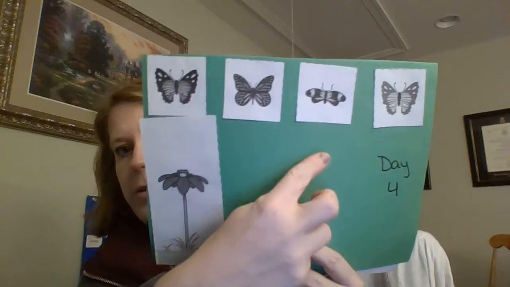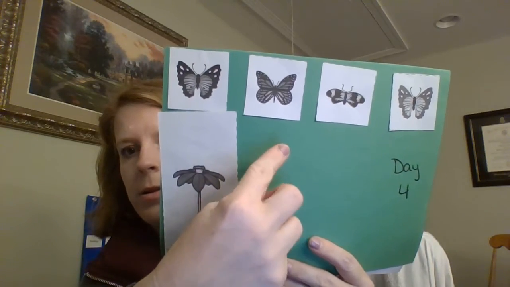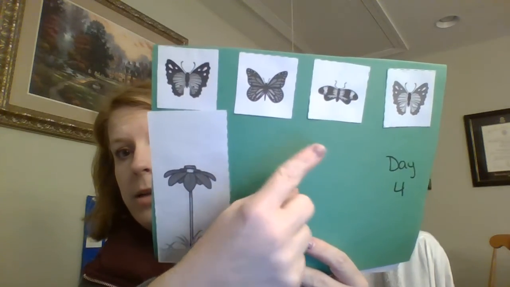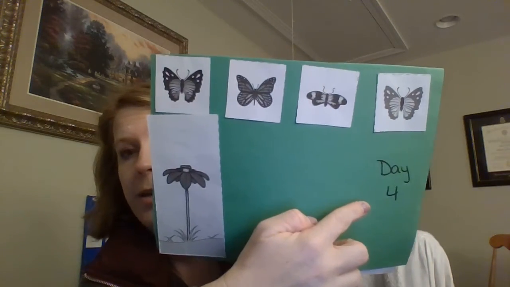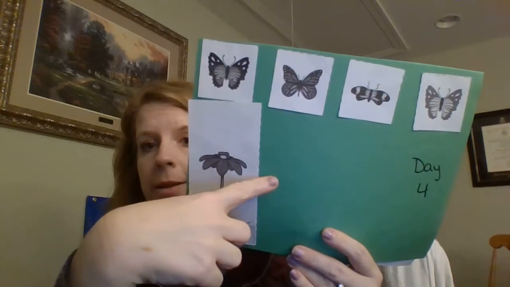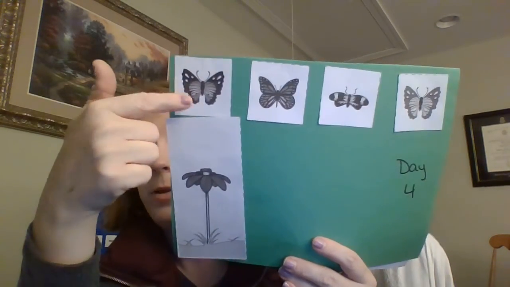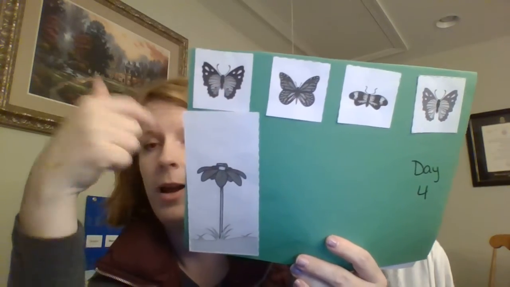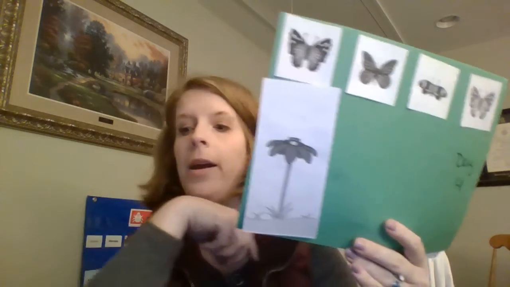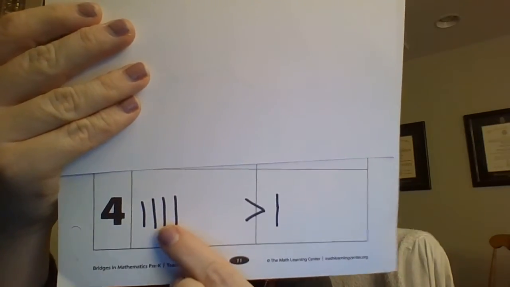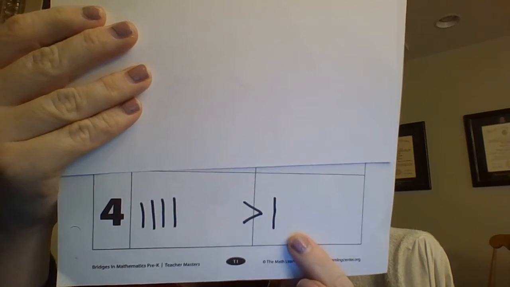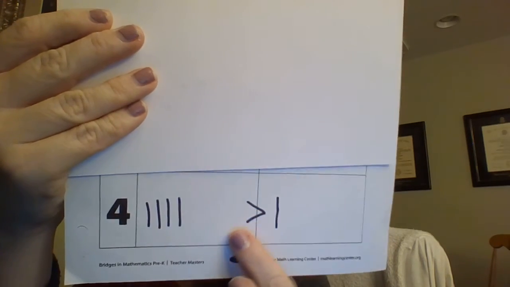How many more butterflies do we have than flowers? 1, 2, 3. We have 3 butterflies that do not have flowers, but we do have 1 butterfly that has 1 flower. Okay, let's look at our chart. So on day 4, we had 1, 2, 3, 4 butterflies and only 1 flower. So we had 4 is greater than 1.